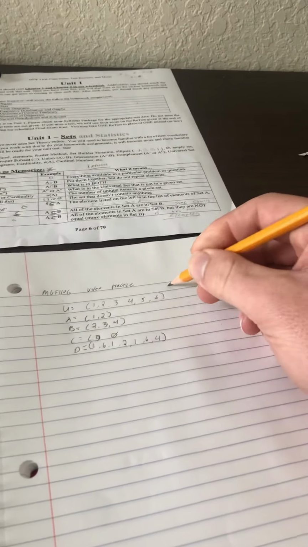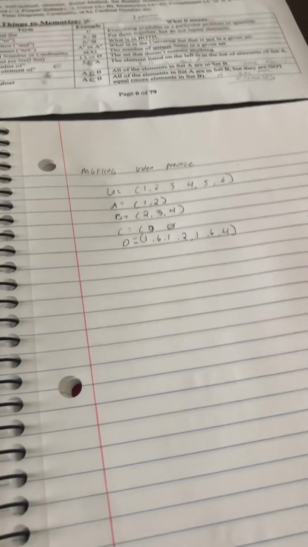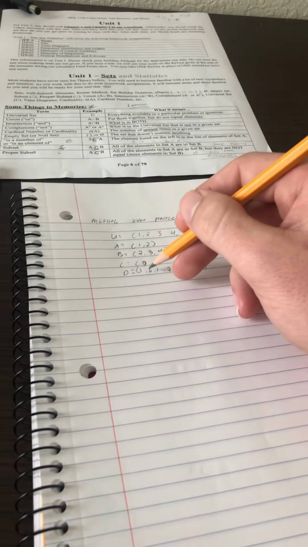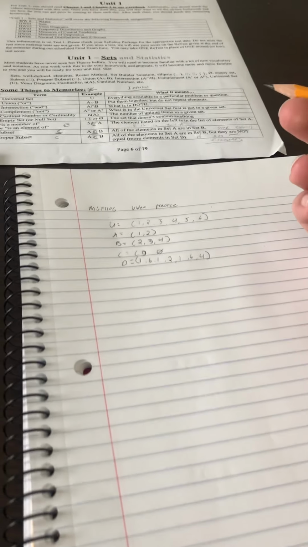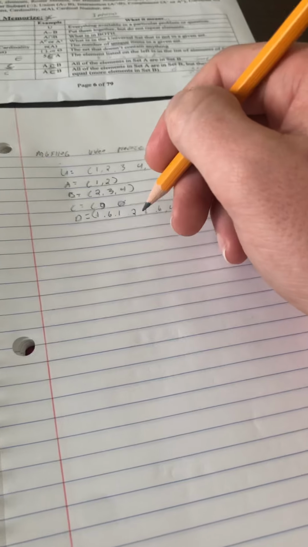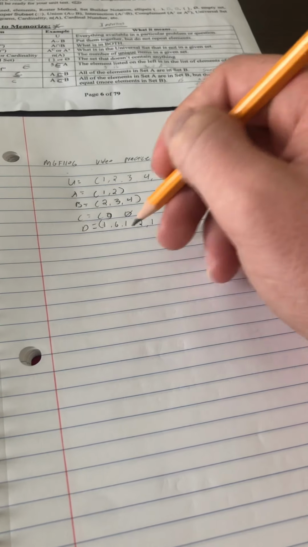Now we have our universal set and we have the individual sets. So the first thing we have to do before we can do any practice problem is fix set D. The reason we have to is, according to our answer key, in order for it to be a set, it can't repeat numbers. And we see here that numbers are being repeated.